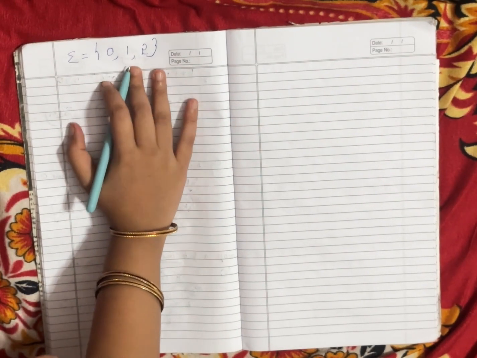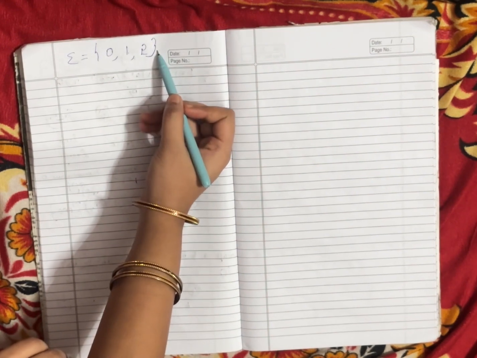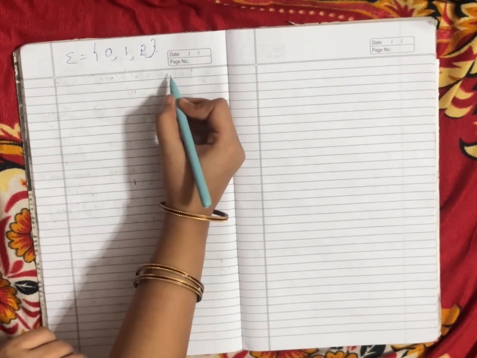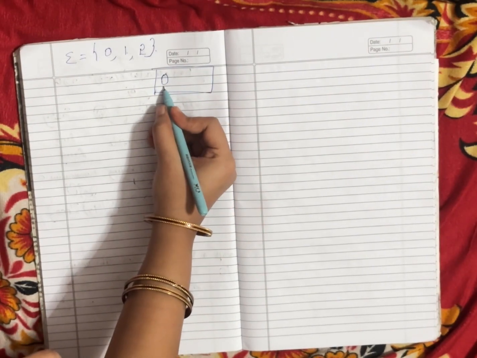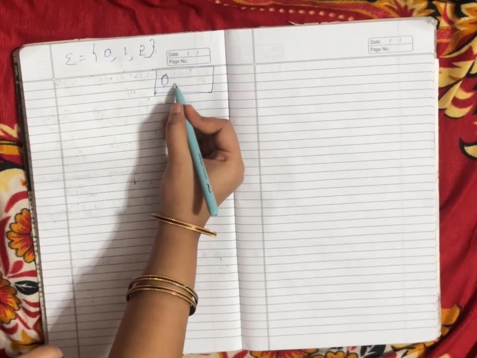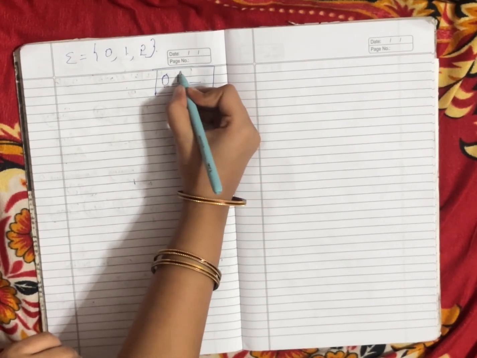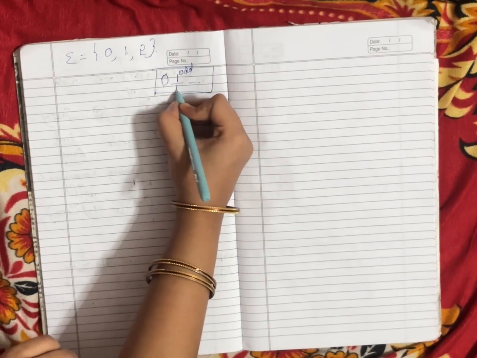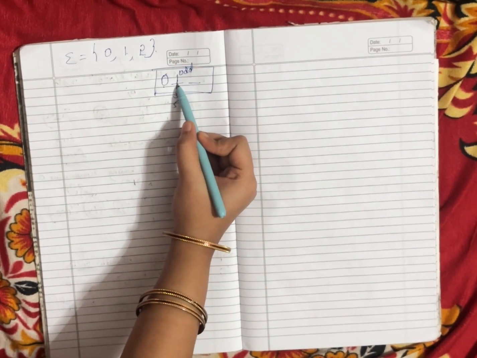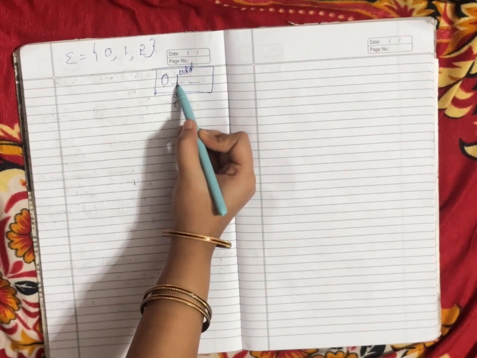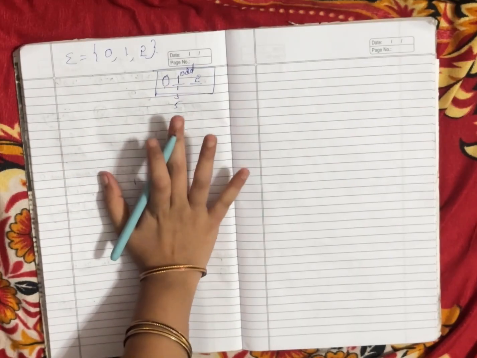Obtain a DFA that accepts 0, 1 and 2's, and it should always begin with 0, followed by an odd number of 1s. 1 should be an odd number, like 1, 3, 5. Those many times 1 can get repeated. And ending with a 2. Ending should always be 2.